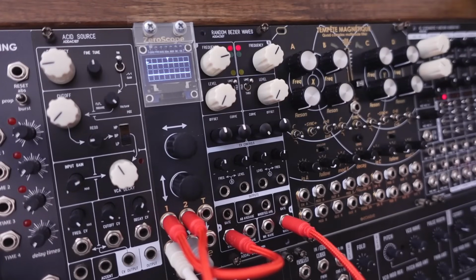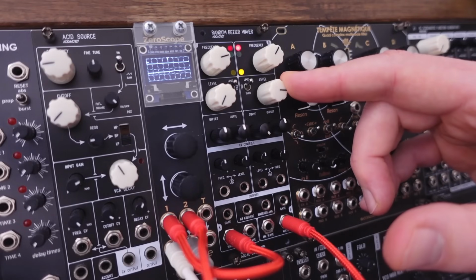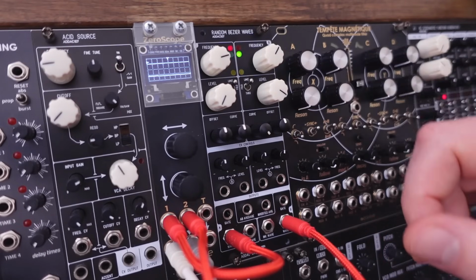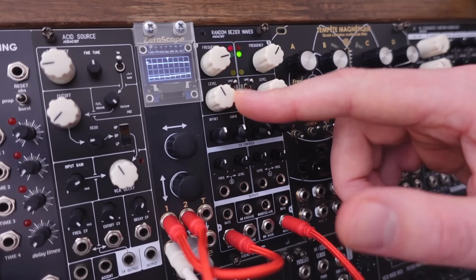Having a random voltage open a VCA to control modulation depth opens a lot of options. Here, an LFO is modulating a filter. One random is controlling the frequency of the LFO, and the other the modulation depth.